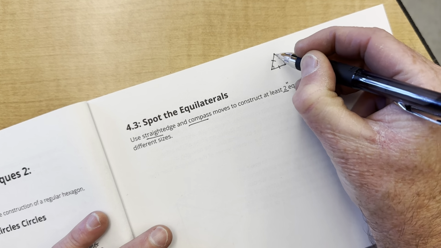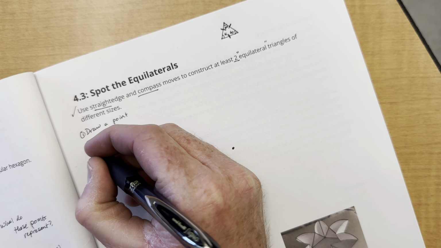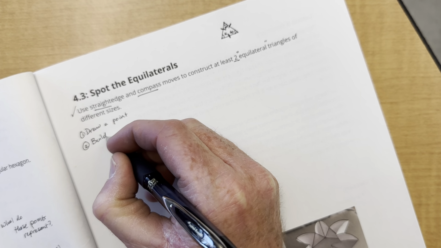Start by drawing a point. So step one, draw a point. Step two is build a circle with the point as the center. So it doesn't really matter what size you build, but I'm just gonna go with this length. So here we go. So you just use the sharp point, put it right on that point, and then you're gonna use your compass to draw a circle. Okay, step 1 and 2, done.